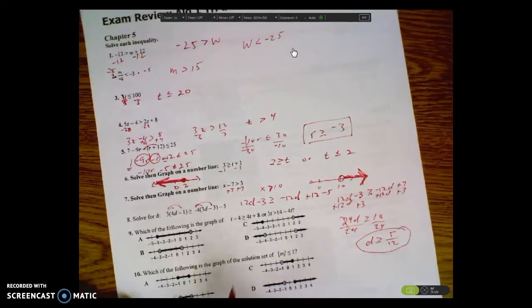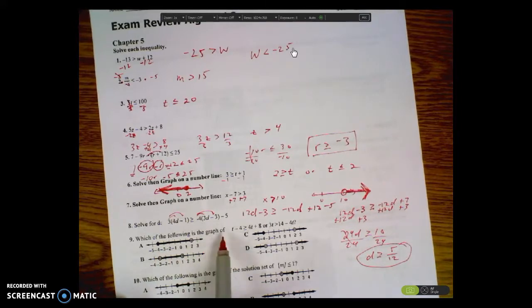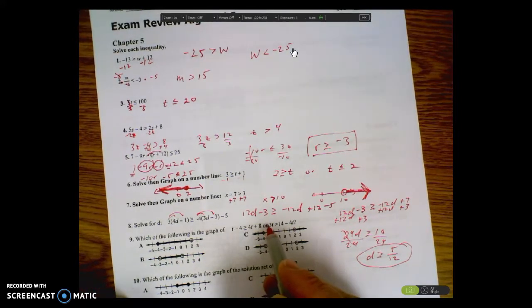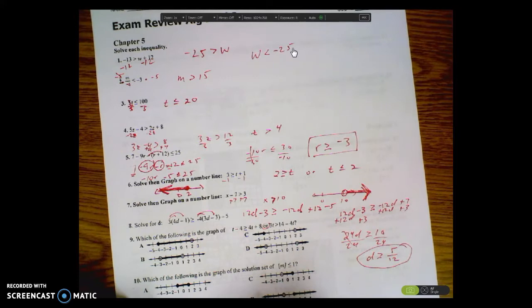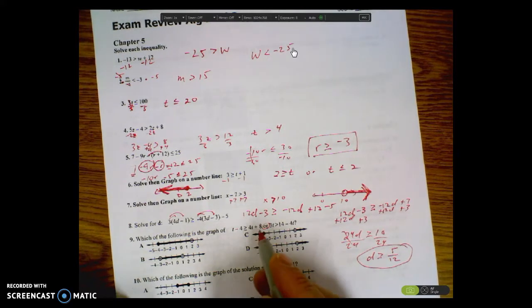All right. Number 9, which of the following is a graph of this? So "or" usually means we're going to graph to the outside, so I'm not thinking it's A or B. I'm going to solve this, though.